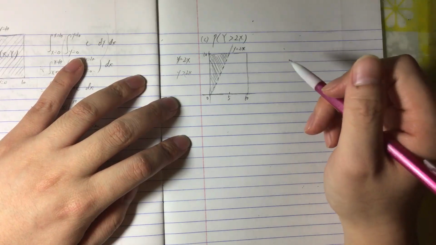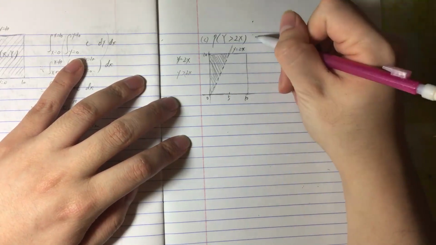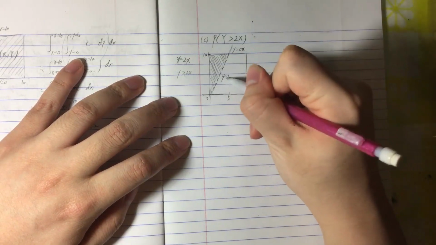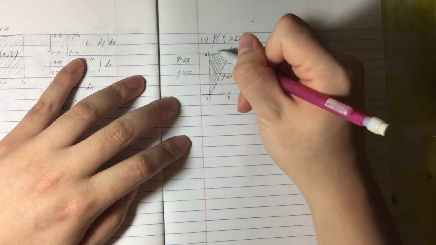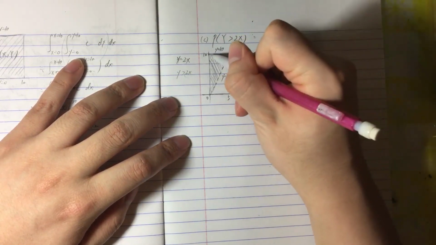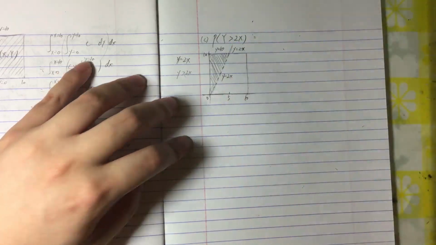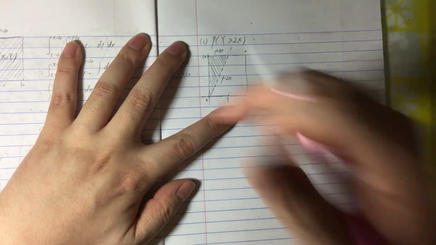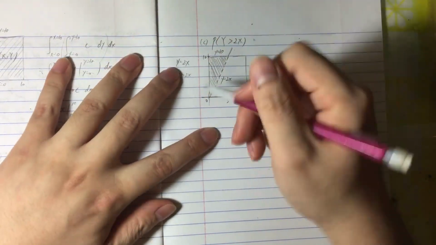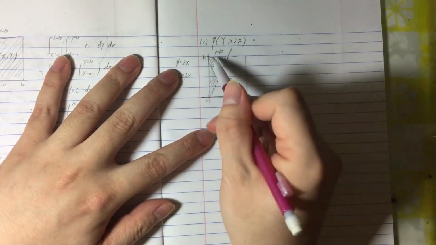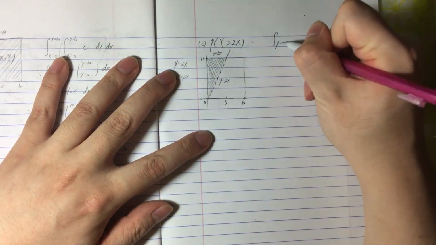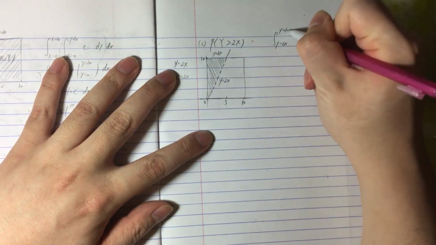Next, we try to take integral over this region. For this region, the lower curve is y equal to 2x. Upper curve is y equal to 10. So take integral for y from 2x to 10.